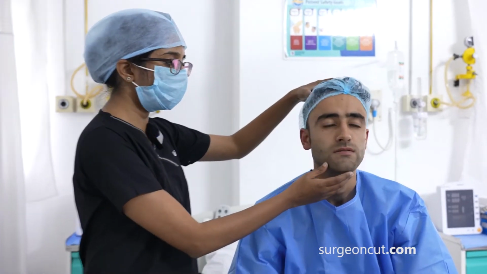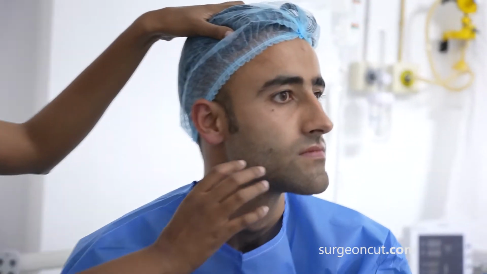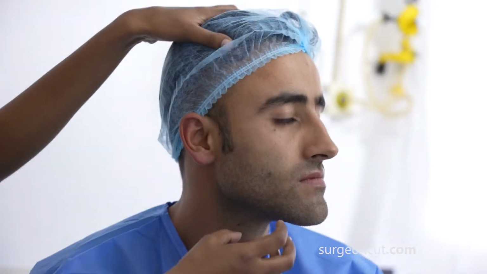We are in the pre-op area, and we have a patient with us who has traveled from very far, from Jammu and Kashmir. He's come to us with complaints of a protruding mandible, or a forwardly placed lower jaw. If he looks to the side, in the lateral view, you'll be able to appreciate the prognathism of the mandible. He has a skeletal class 3.